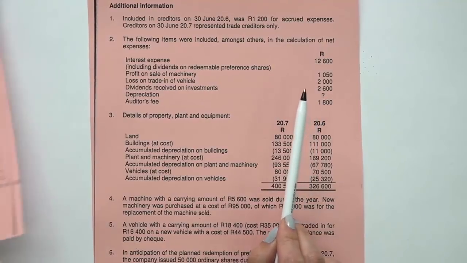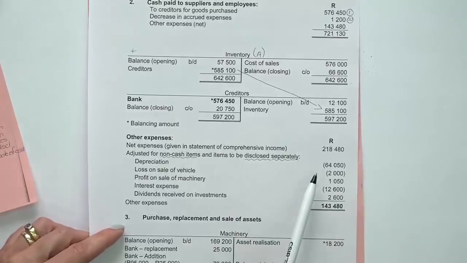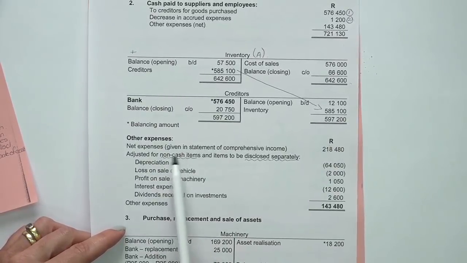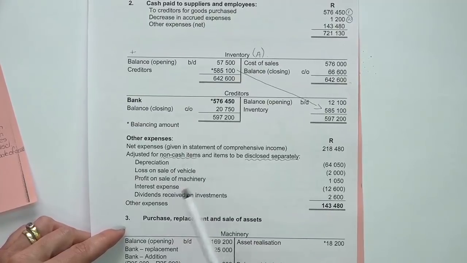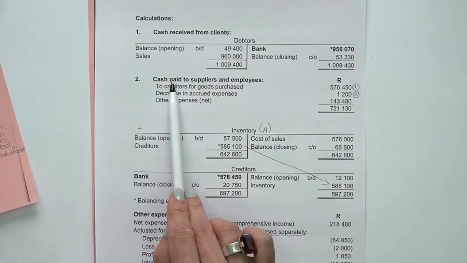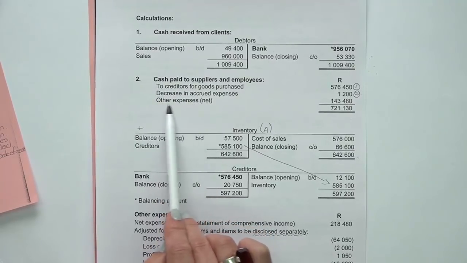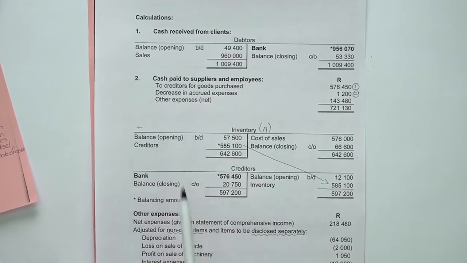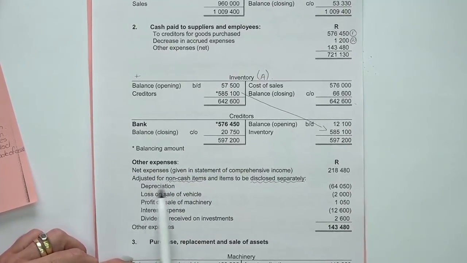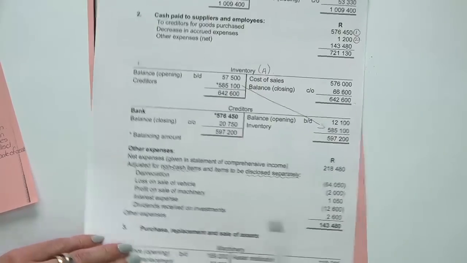And that depreciation amount that we've calculated will be deducted from the net expenses, because this is a non-cash item. I'm trying to draw up a statement of cash flows, so I only want cash paid under other expenses, resulting in an adjustment for depreciation. So we will do those reconstructions now.